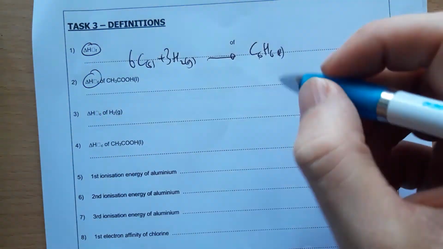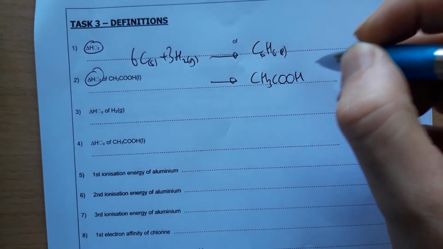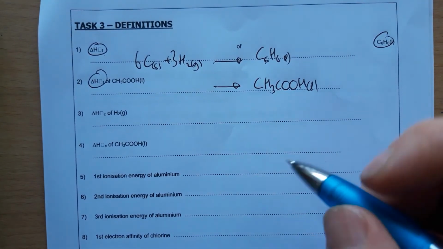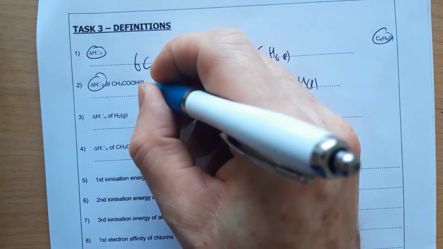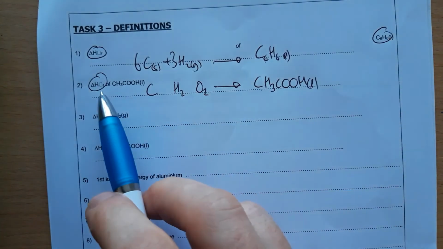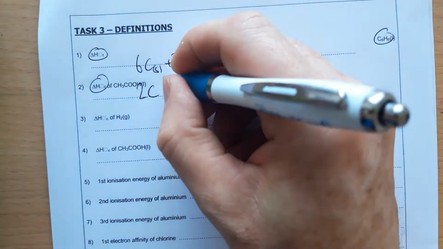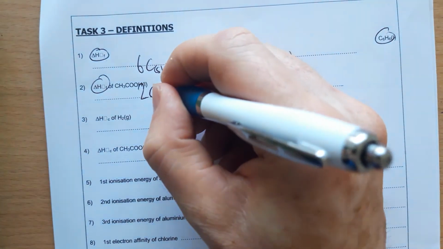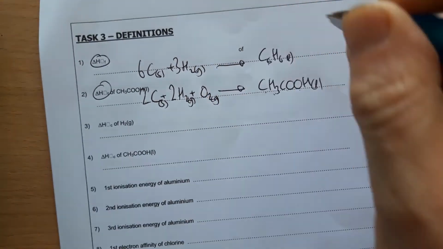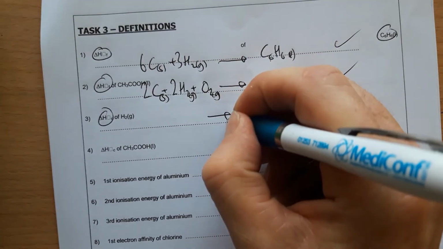The formation of CH3COOH, liquid. You've got to watch your state symbols on these. You get the state symbols wrong, you've just lost the mark. So constituent elements are carbon, hydrogen, which is H2, and oxygen, which is O2. How many carbons? 1, 2. 2 carbons. 1, 2, 3, 4 hydrogens, 2 H2s, and an O2. Carbon is a solid. Hydrogen is a gas. Oxygen is a gas. Everything's got a state symbol. That's correct.